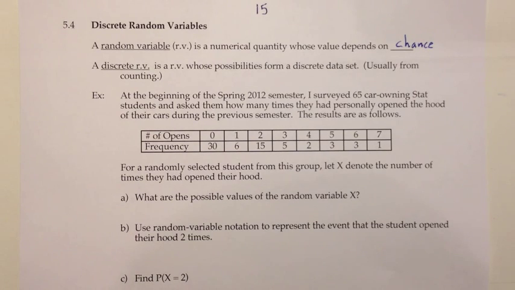And the big deal for us is if we can bring in that variable, we're going to be able to calculate mean and standard deviation, and that in turn will help us to start doing z-scores and start asking, are things unusual or not. Let's go ahead and look at an example to introduce the idea of a random variable.